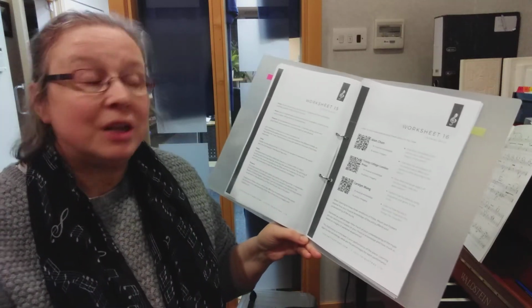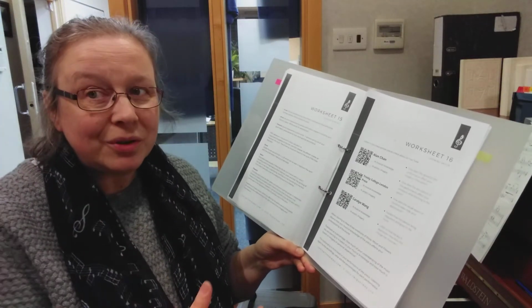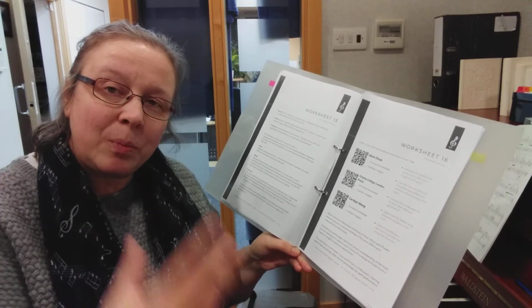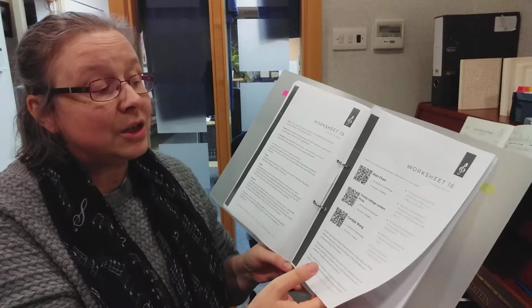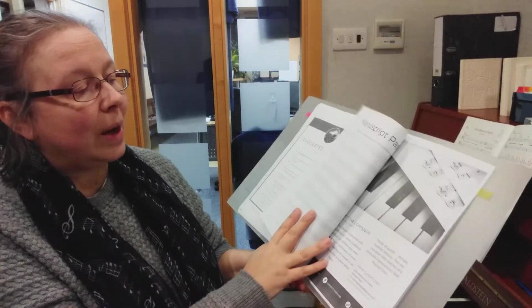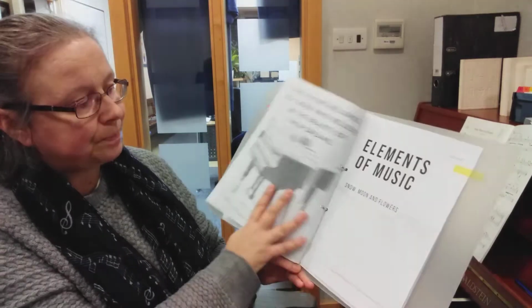Percentage of musical knowledge, how musical knowledge is important to listening, and percentage of artistic imagery. So how much is the picture important in relationship to the musical knowledge? And some suggested reading and where he can study further.